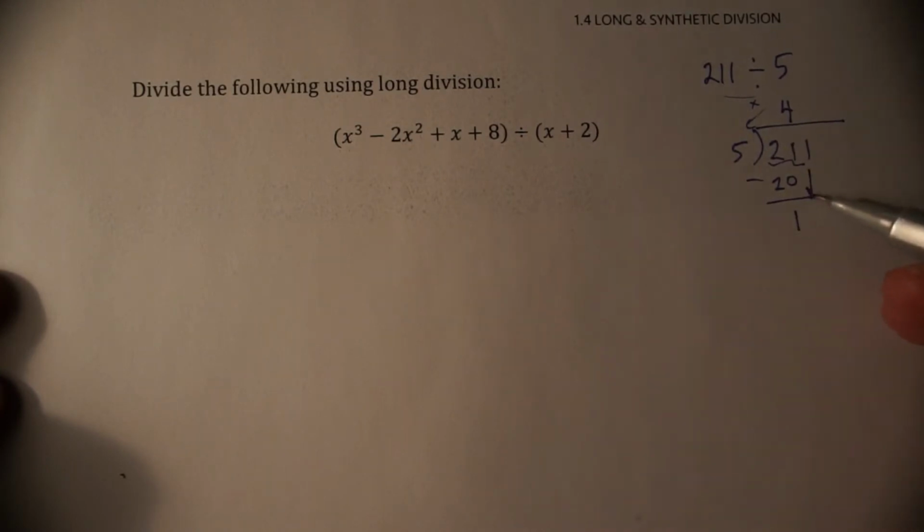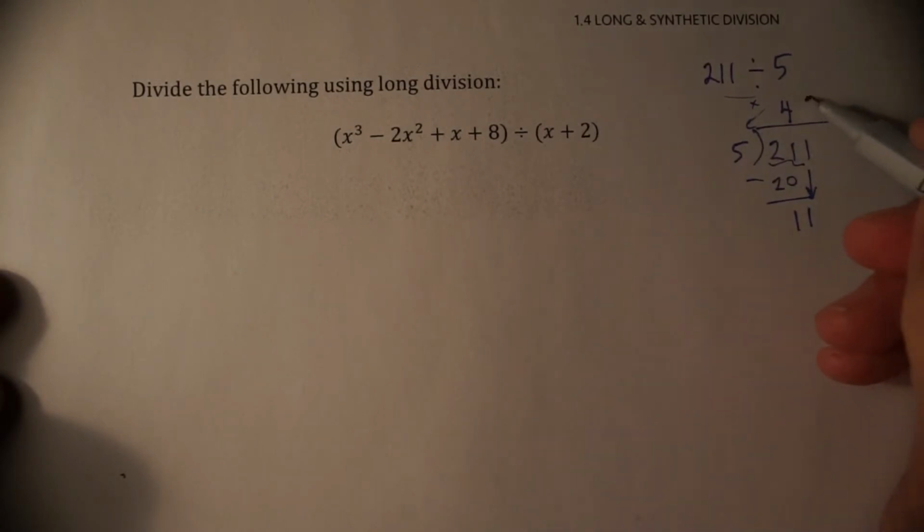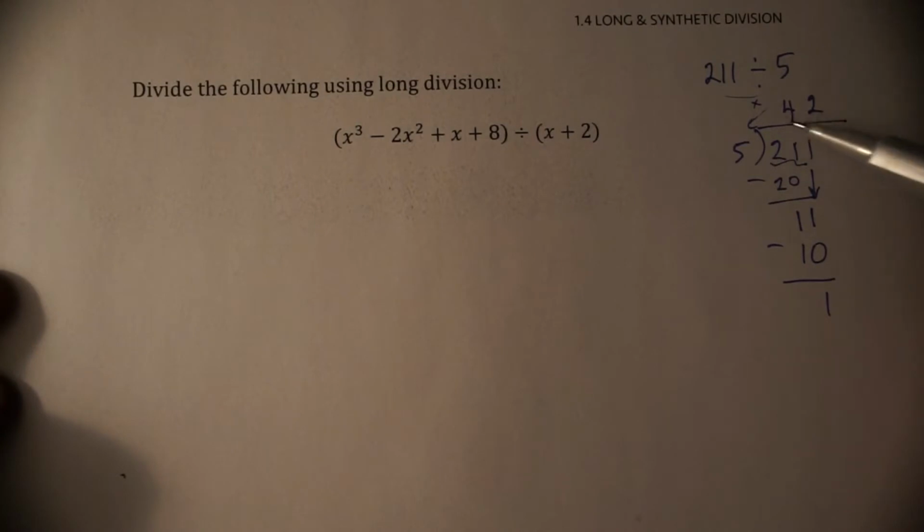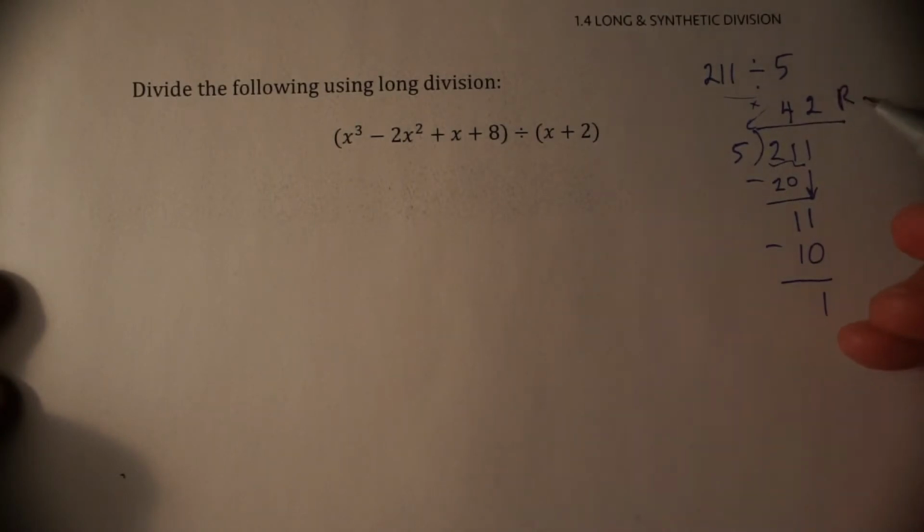And then I bring down the next number, 1. And I say, how many times does 5 go into 11? Well, it goes 2 times to get to 10, and then I subtract, and I get 1. So this didn't divide evenly. I got 42 with a remainder of 1.